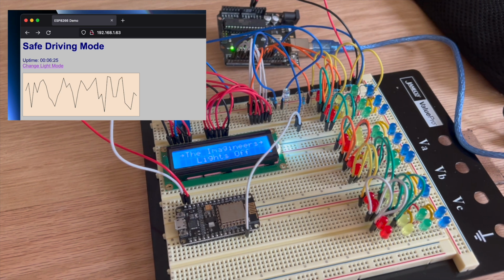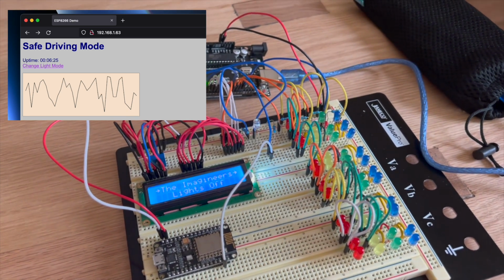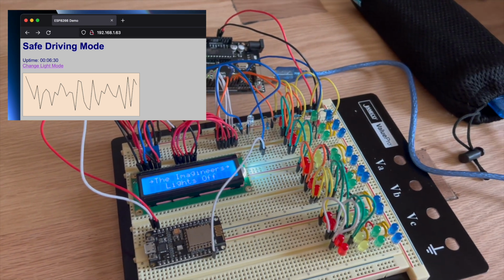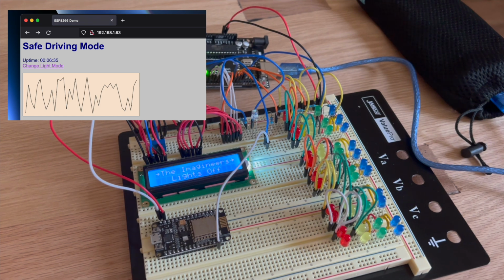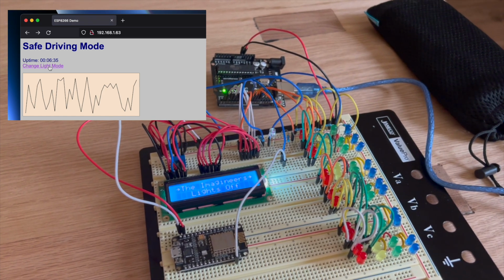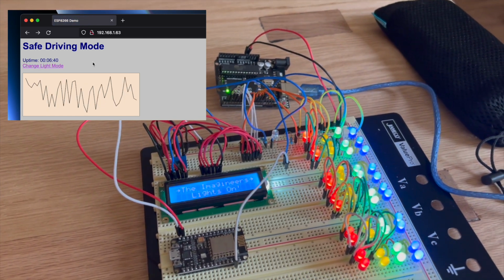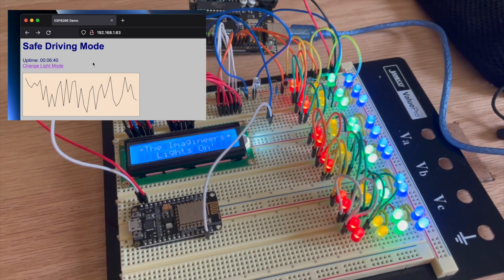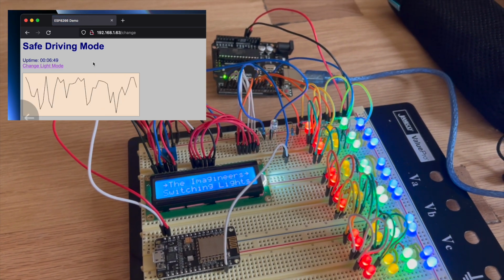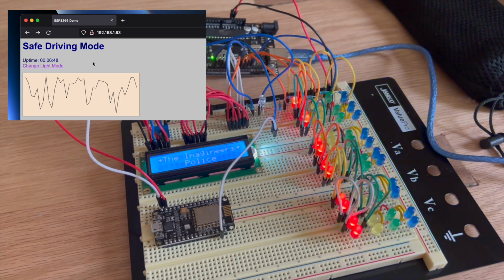In addition to this board, I have a website that I created, and this website has a button on it that will allow me to change the driving mode. So when I go to change light mode on this website and click it right there, it will send an endpoint to this system, and now you can see that all of the lights are on. And if I do that once again, you'll see that they now show police lights.